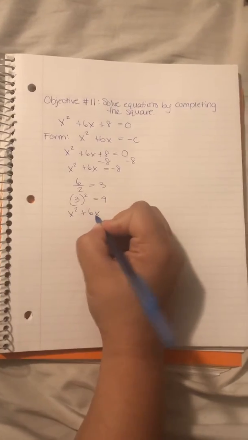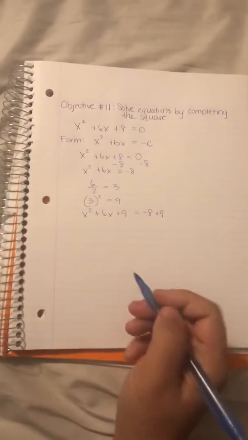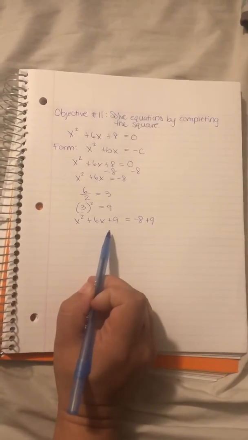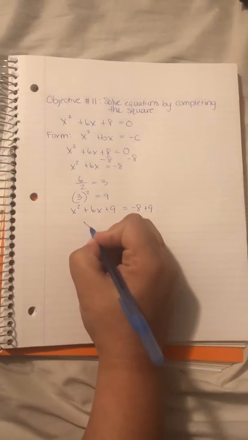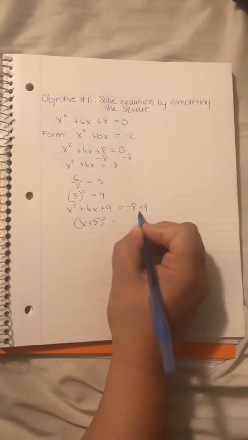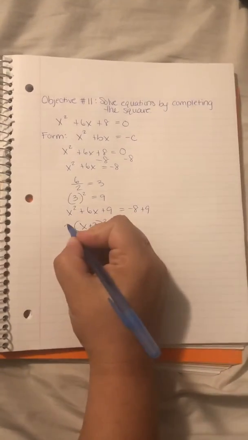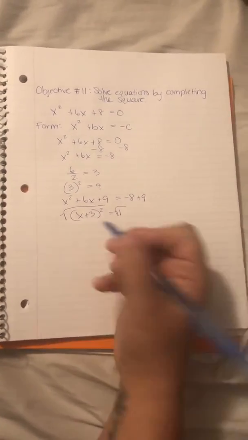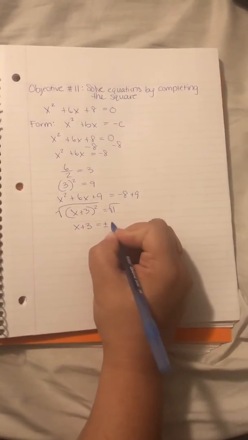x squared plus 6x plus 9 equals negative 8 plus 9. Now here I have a perfect square trinomial. I need to factor that and make it a perfect square binomial. So x plus 3 squared equals 1. Then to get rid of the square, I need to use the square root property. So that's going to be x plus 3 equals plus or minus 1.